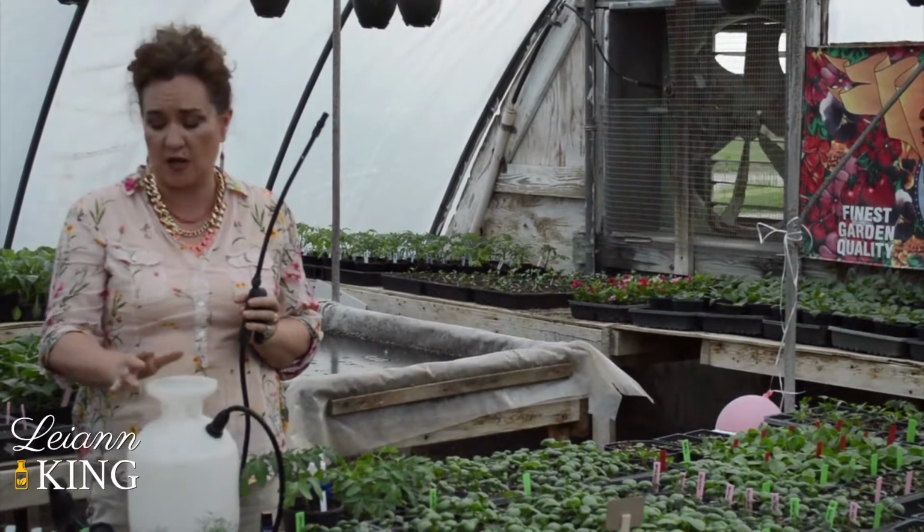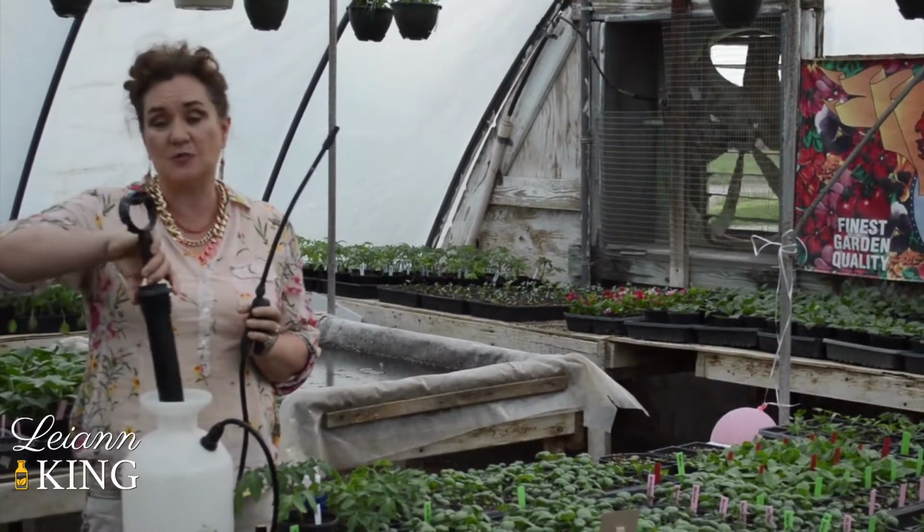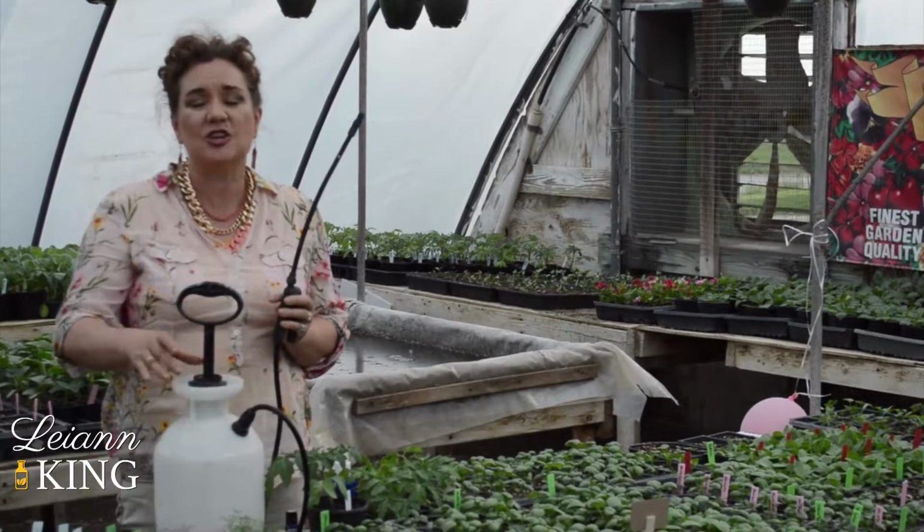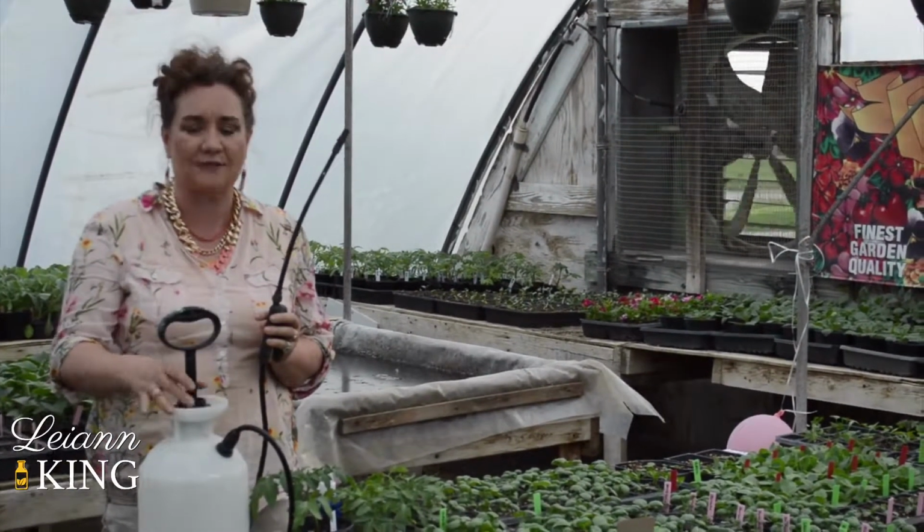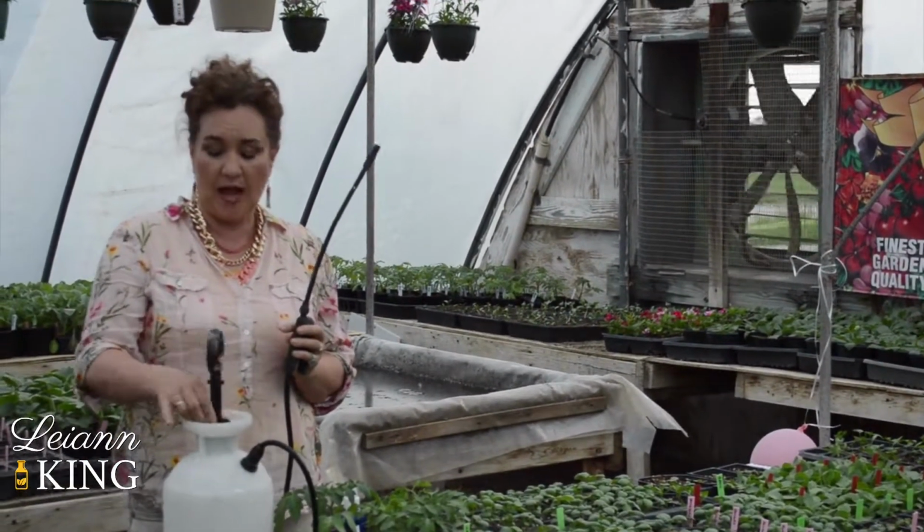Make it a good organic one. The thing that the dish soap does for you is it makes it so you don't have to shake your bottle quite so often.